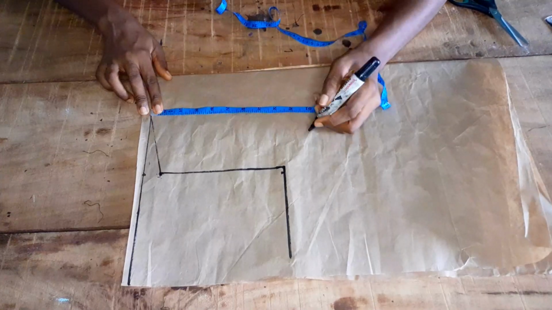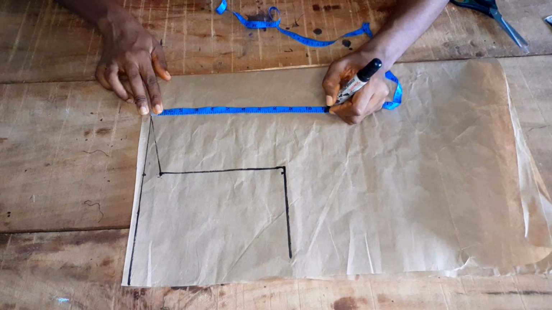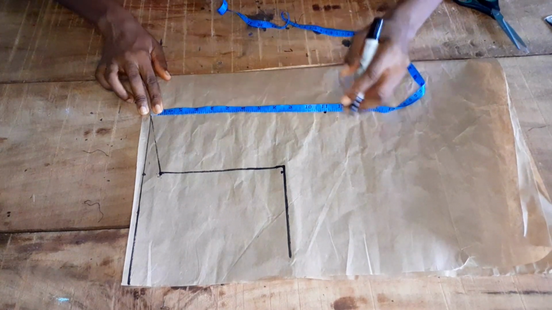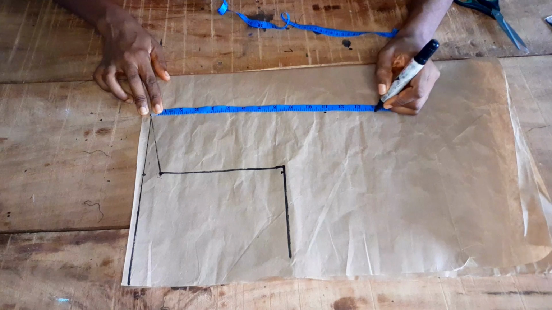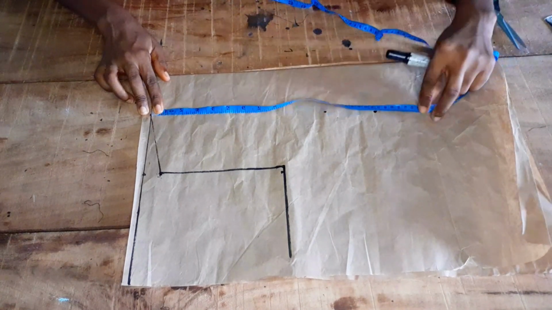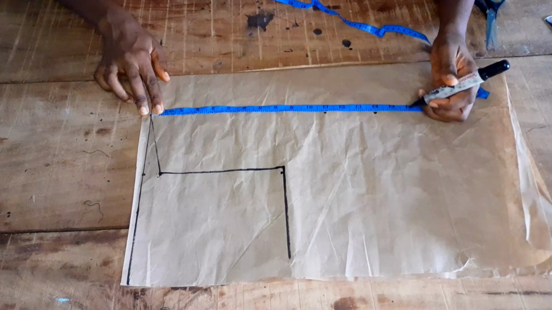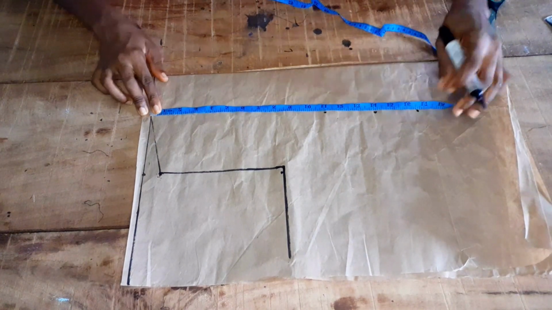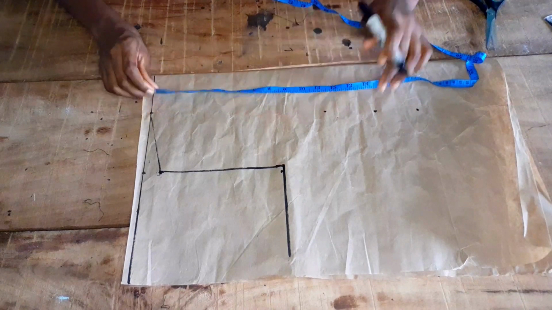I have 11 inches for my bust point, 14 inches for my under bust, and 16.5 for my half length. Please note that I added half inch to all these measurements, all these points.